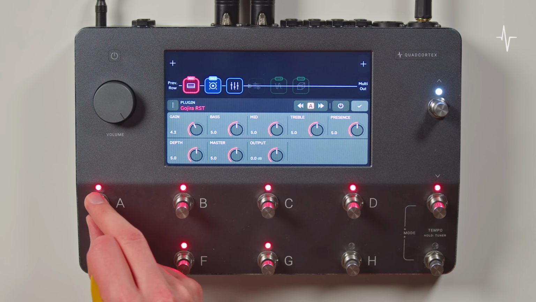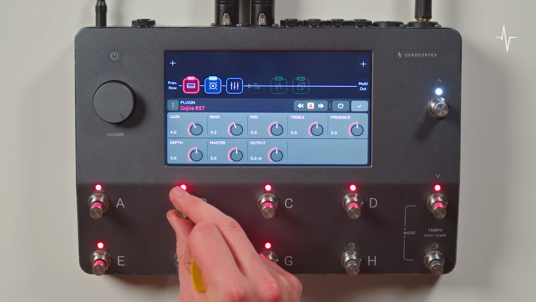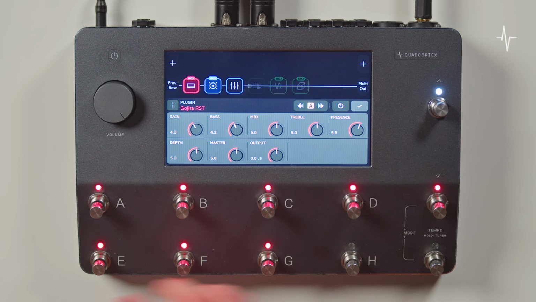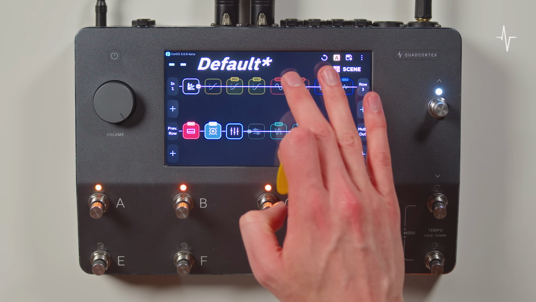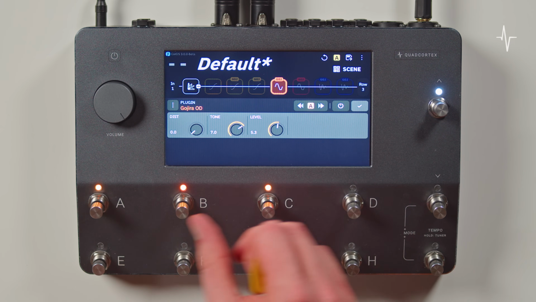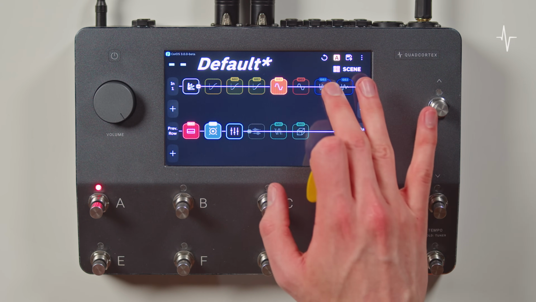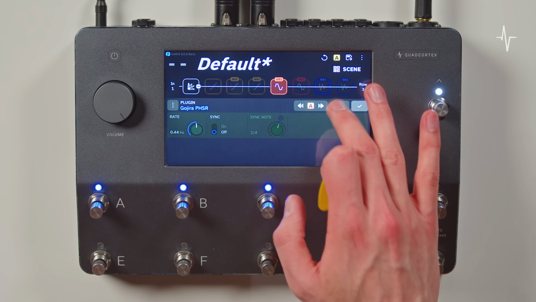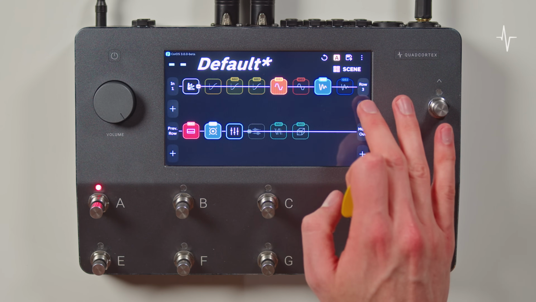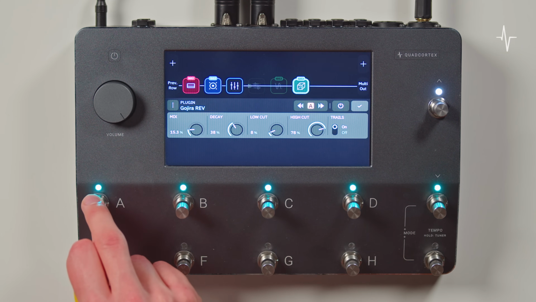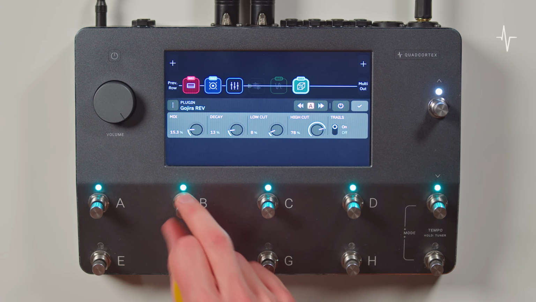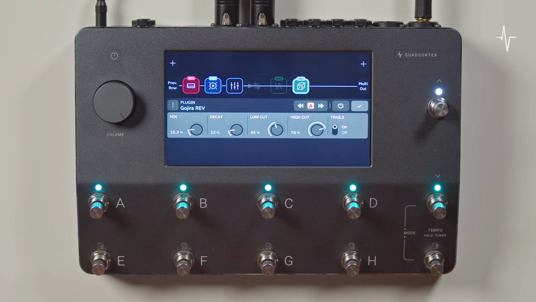And I'm going to bring back the gain a bit, as well as the bass, boost the presence and depth. I'm going to engage the Gojira overdrive, bring in the phaser, and also add a bit of the reverb. And here's how it sounds.